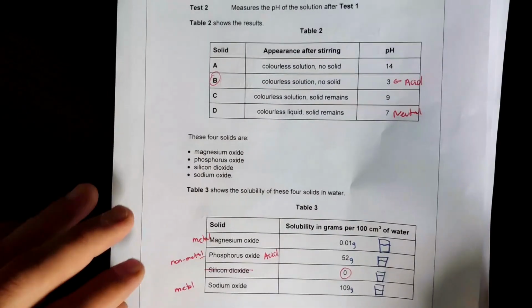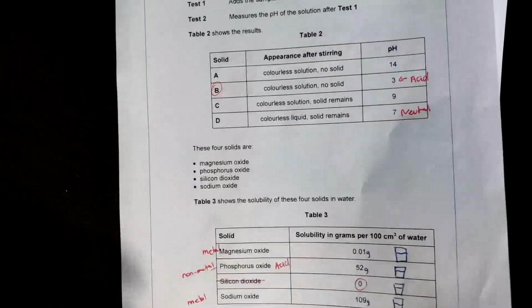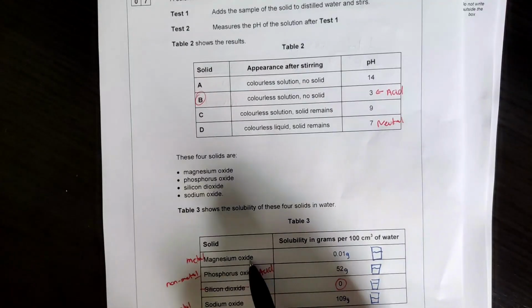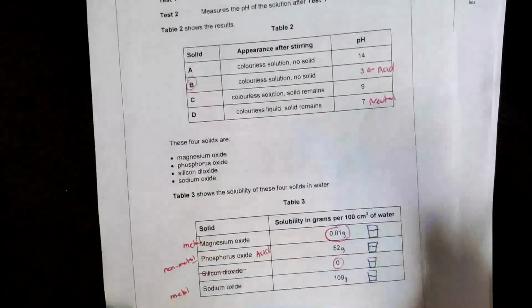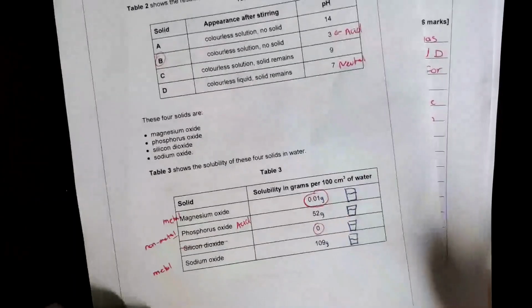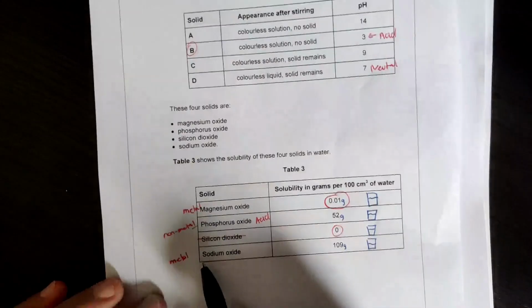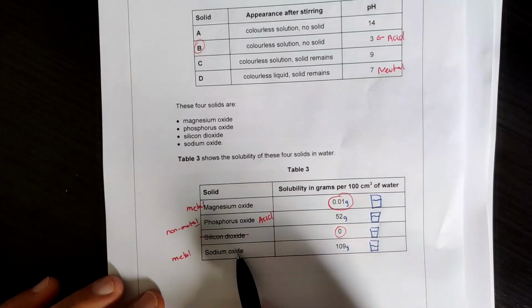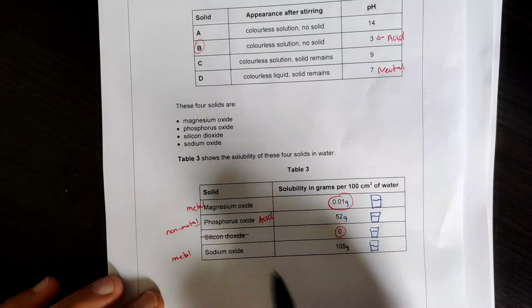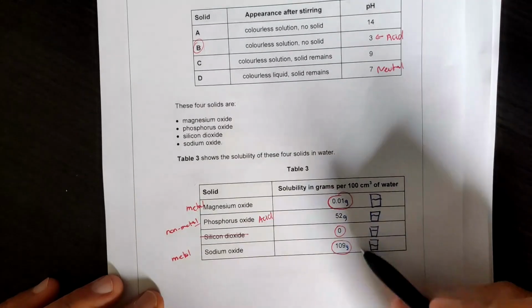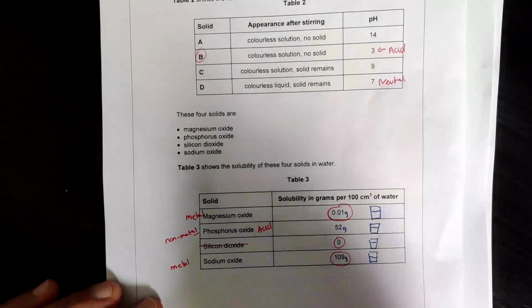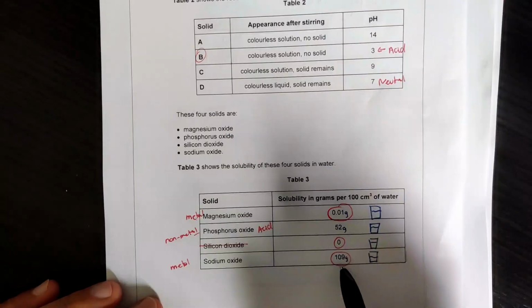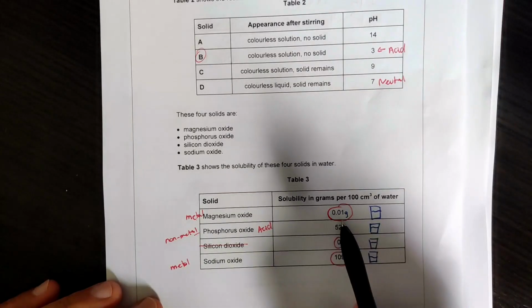Now, how can we decide which one is which? When we look here, magnesium oxide has a solubility of only 0.01 grams, whilst sodium oxide has a solubility of 109. I think this will be a key factor to help us decide which one is which. According to this, sodium oxide has the highest solubility and magnesium oxide the lowest solubility of those two metals.